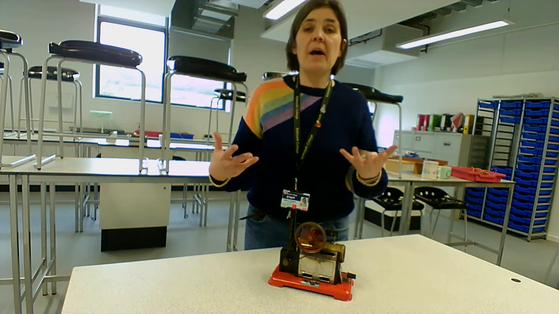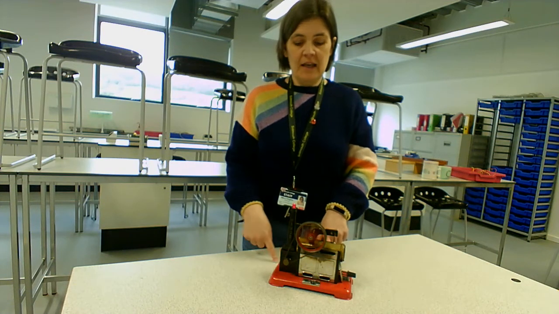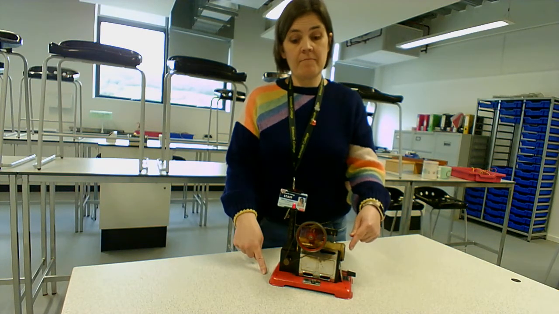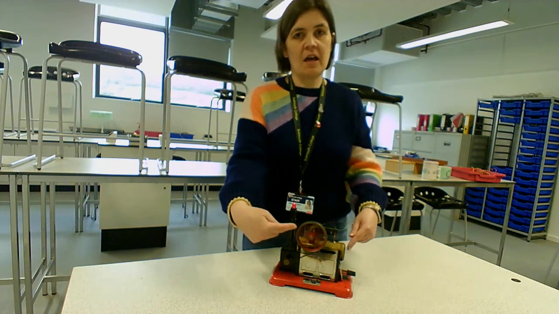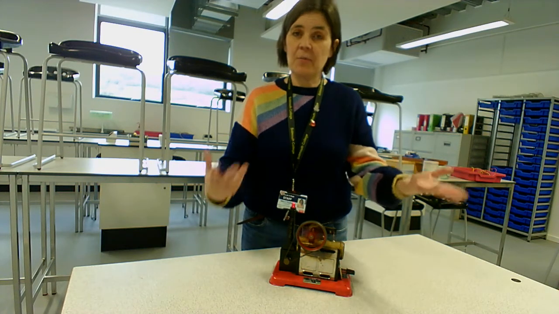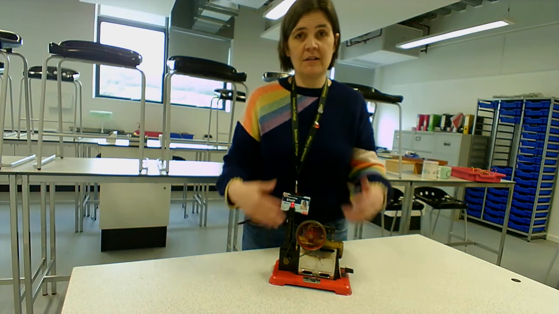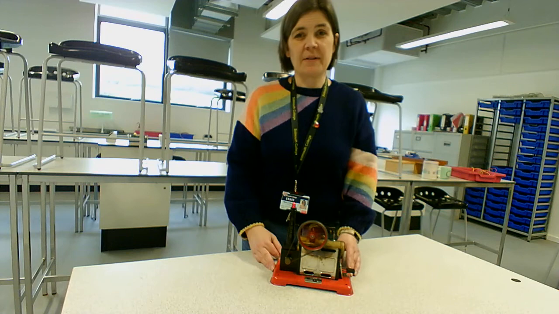So in a coal burning power station, you have a fuel that you burn to heat water to make steam. The steam turns a turbine, and the turbine turns a generator, and then we get electricity. So hopefully this model is going to help you understand the work we're doing on power stations today.